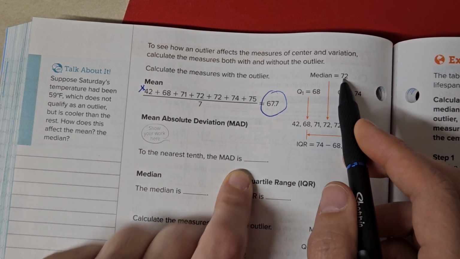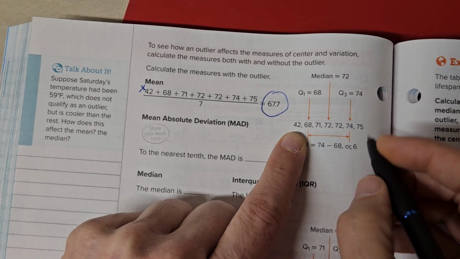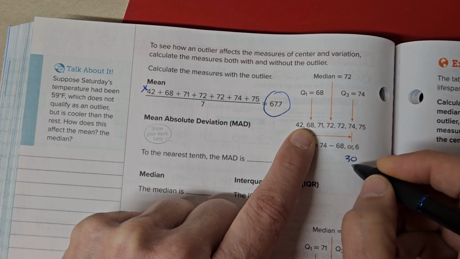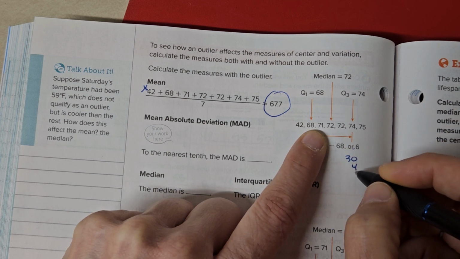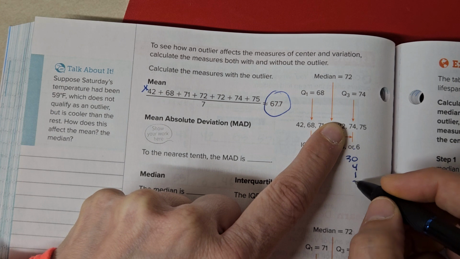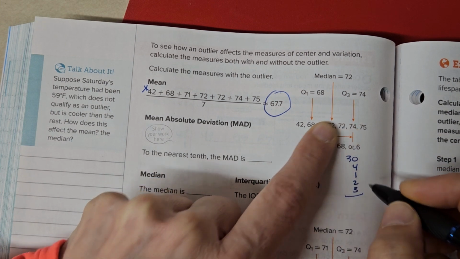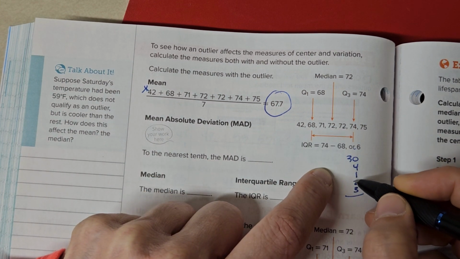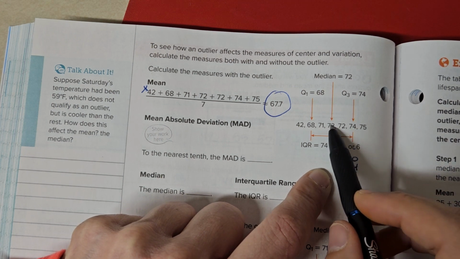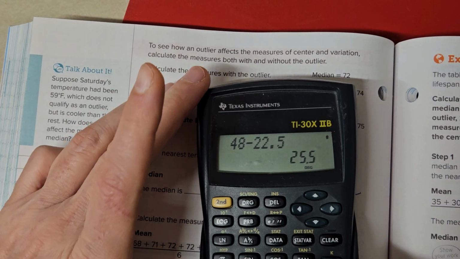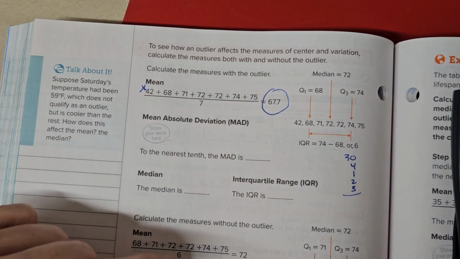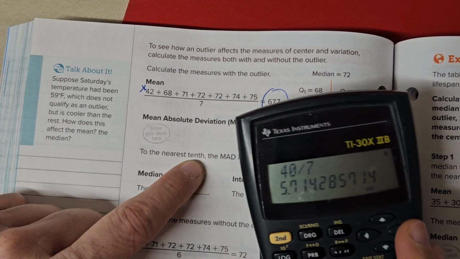So our median is 72, so we're going to take 72 minus 42 and we'll get 30. 72 to 68 is 4, to 71 is 1, to 72 is 0, to 74 would be 2, and to 75 would be 3. 30, 34, 35, 36, 37, 38, 39, 40, and 40 divided by 7 is 5.7, and we want to round to the nearest tenth.